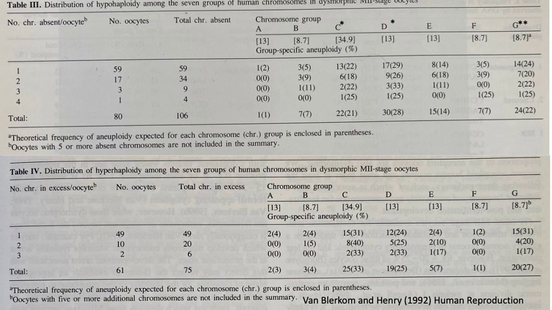This means that a high percent, when you add all these figures up, of oocytes that were obtained for this type of analysis, that would be used for either, in this case, GIFT or IVF, had a higher likelihood of being aneuploid than not.